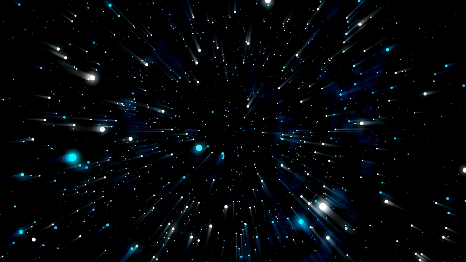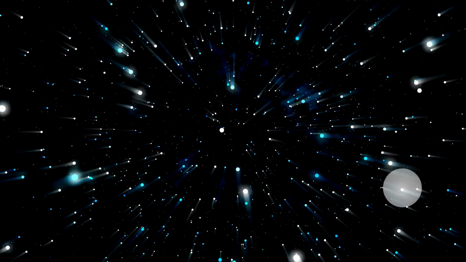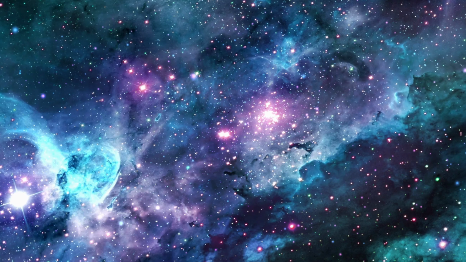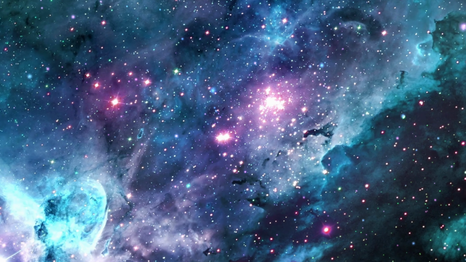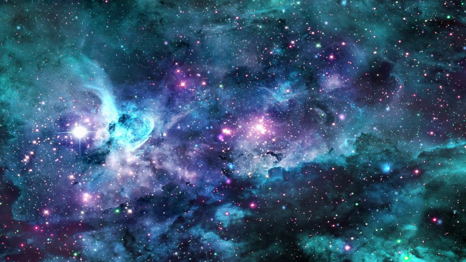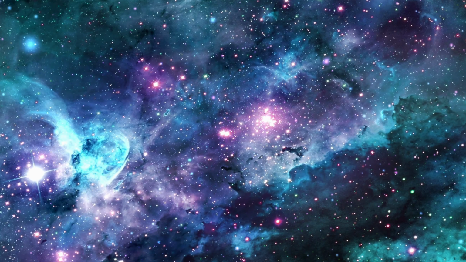Our position within the galaxy is also significant. Located about 27,000 light-years from the galactic center, Earth resides in the so-called Galactic habitable zone. This region balances the risks and resources necessary for life. Closer to the core, intense radiation and gravitational forces would make life difficult. Farther out, a scarcity of heavy elements might hinder planet formation.